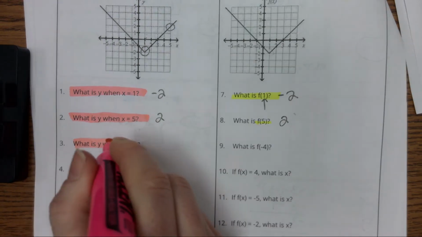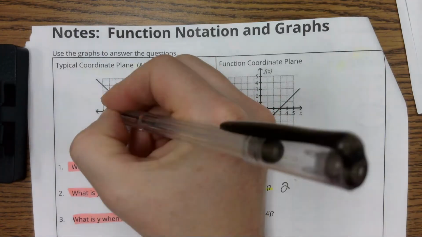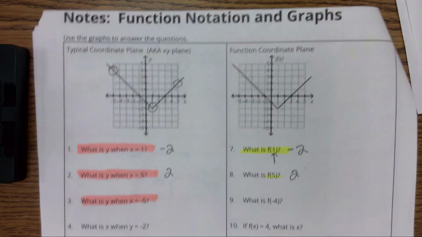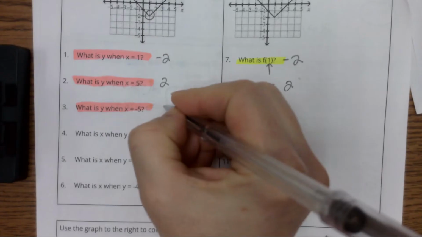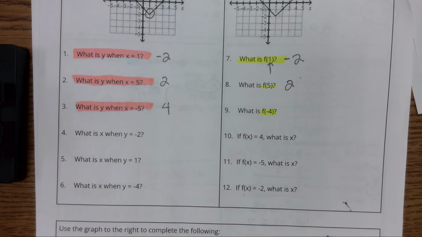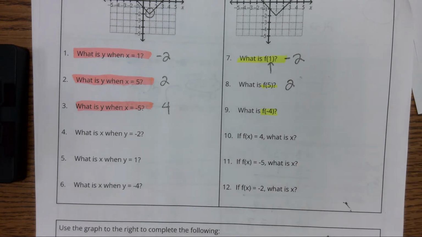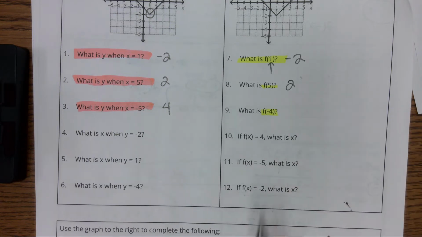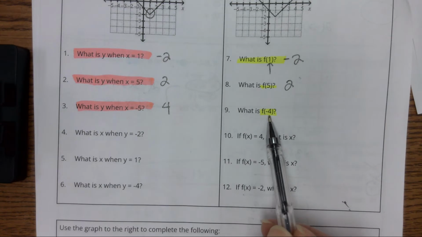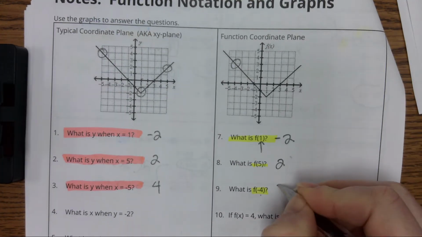What is y when x equals -5? Yep. That is 4. In function notation, the way that I ask that is f of -4. Oh, no. Now I start changing things. What's f of -4? Let's do that. I asked for f of -5. -4 is right there. It's 3.